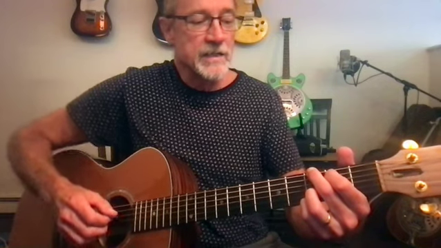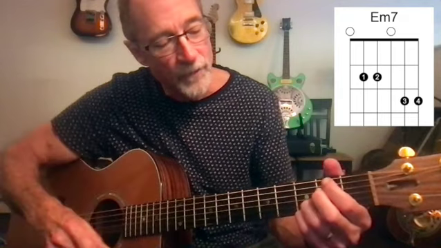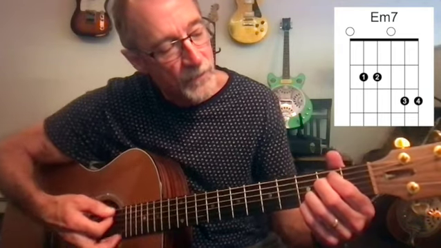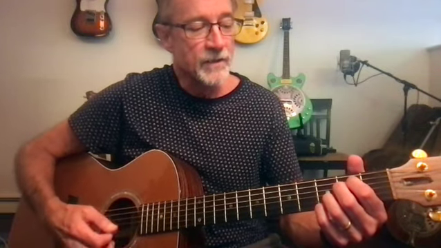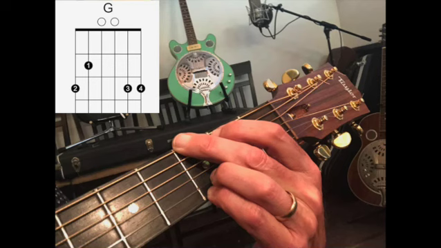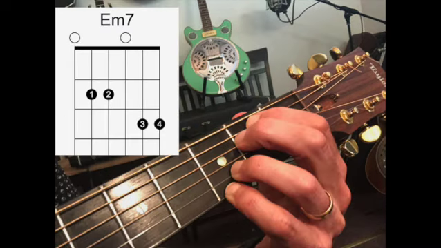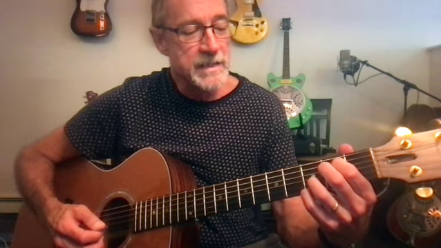G, C, G. Now the next one is the E minor, in which again you leave your third and fourth fingers down here on the third fret of the B and E strings, and just do the typical E minor fingering with the first finger on the second fret of the A string and the second finger on the second fret of the D string, and now you have the open E minor chord. It's actually an E minor seventh because of that D note. So you have the G, the C, the E minor, and now the D chord.